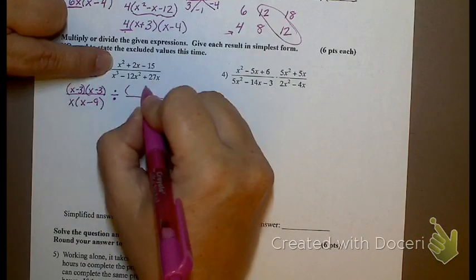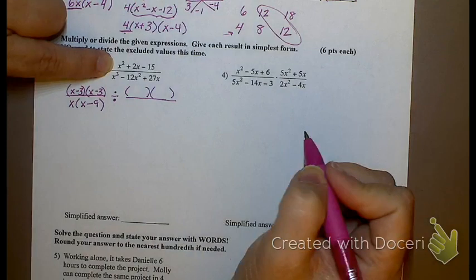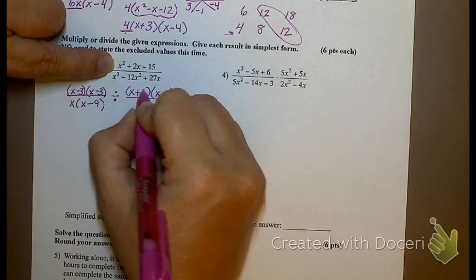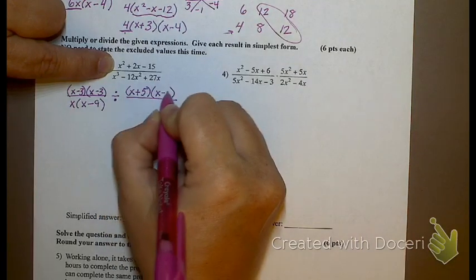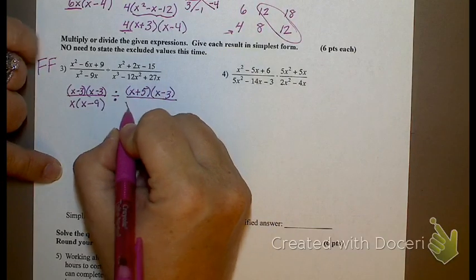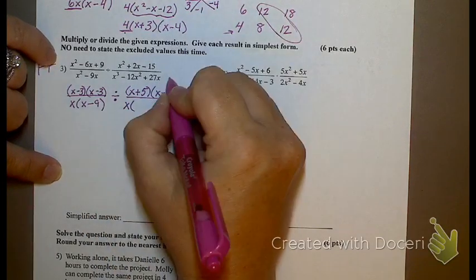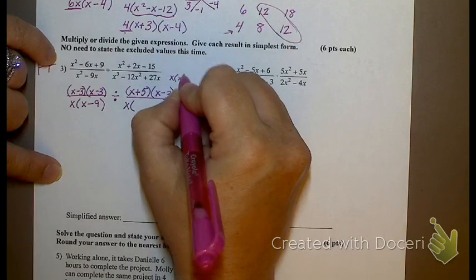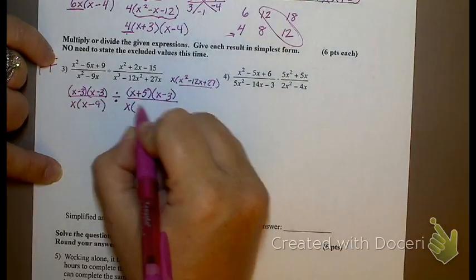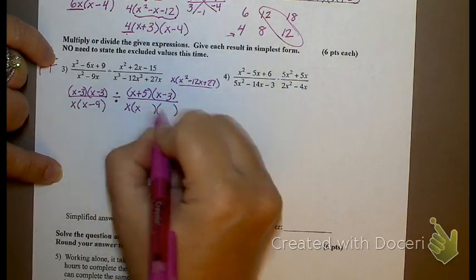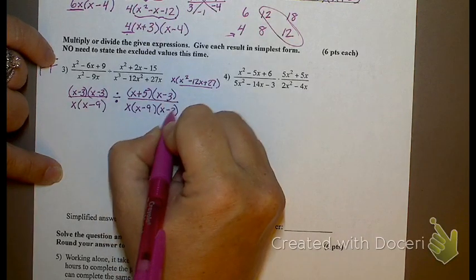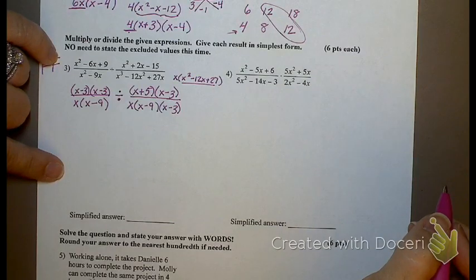Up here, this is also super x. If you're getting good at the super x, you should be able to recognize it's x and x. This one would be plus 5, minus 3. Down here, I can take out an x. When I take out an x, I have x squared minus 12x plus 27. And that I need to super x. And that will become x, what? Minus 9, minus 3. Now, can I start canceling?